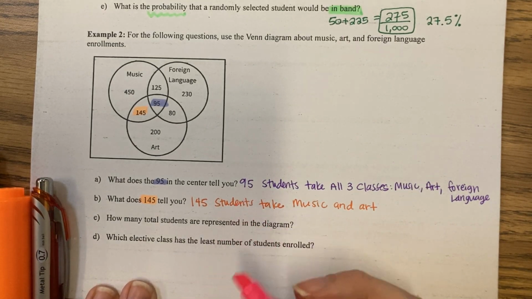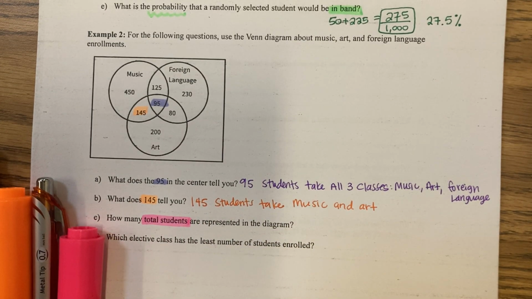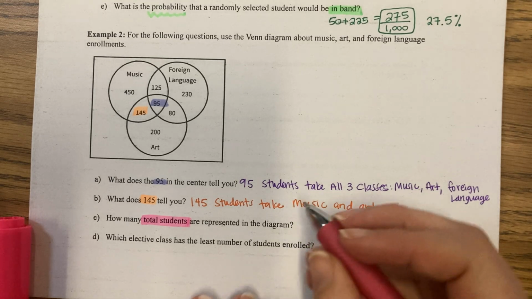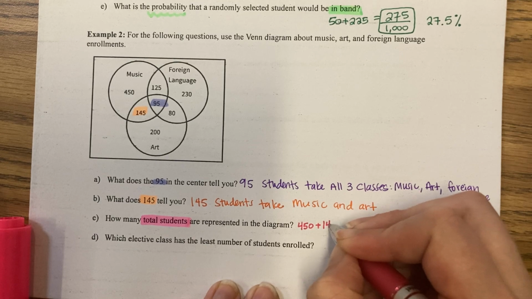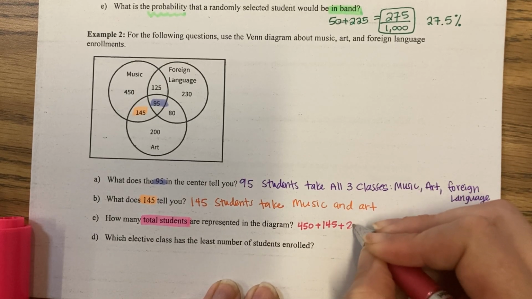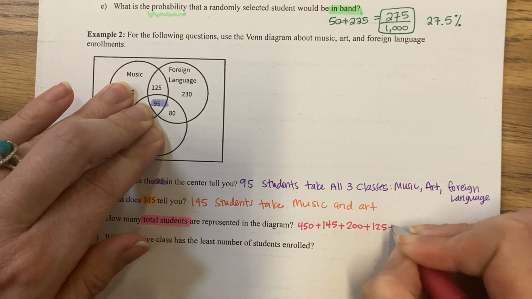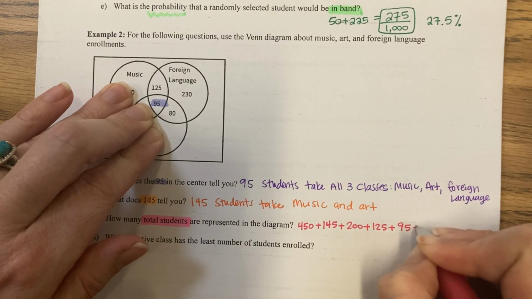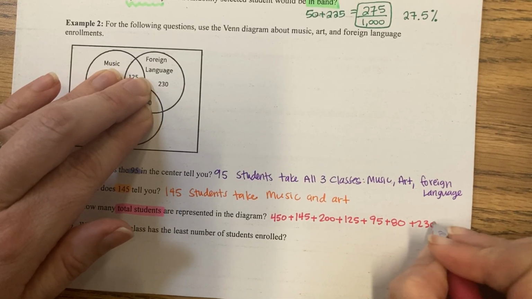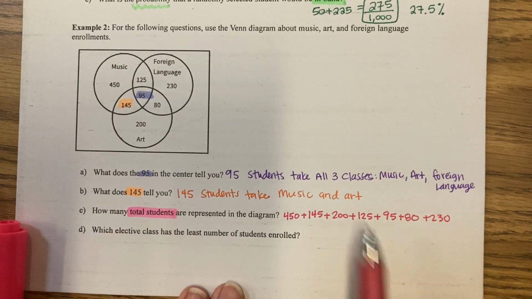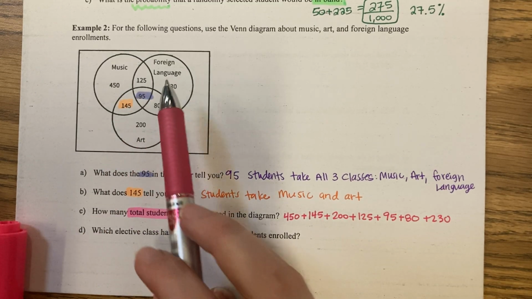How many total students are represented in the diagram? 450 plus 145 plus 200 plus 7.